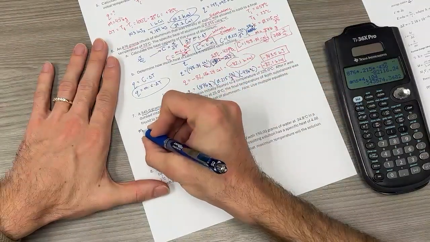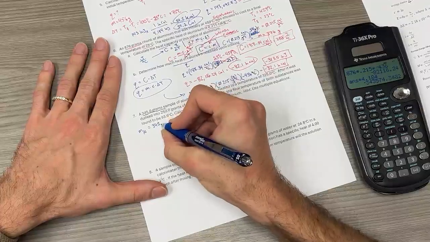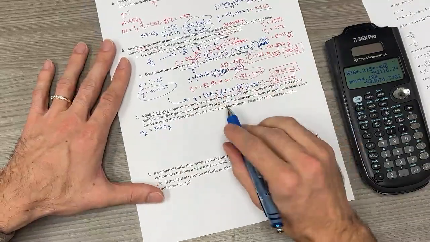345 grams of aluminum. I'm going to write that as mass aluminum equals 345.0 grams.